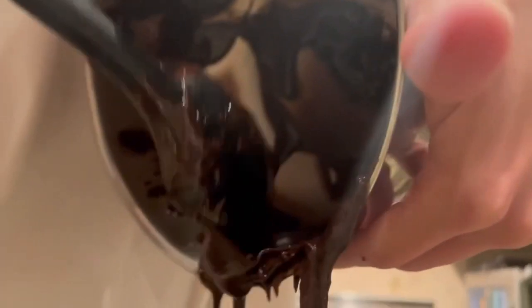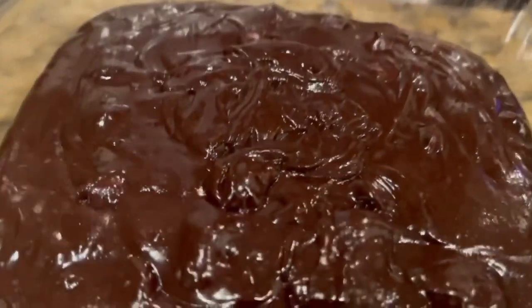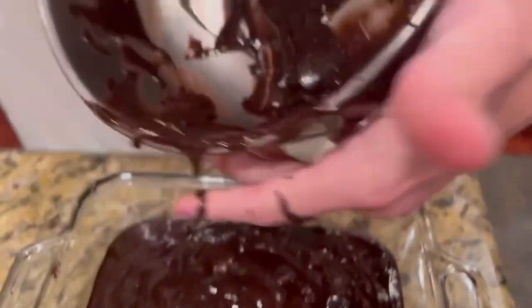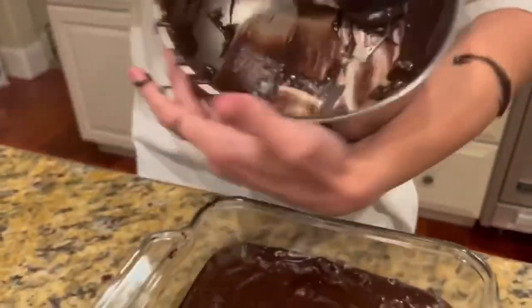Our pan is made of glass, which has a specific heat capacity of around 0.2 calories per gram. The brownie box says that for a glass pan, we need to cook our brownies for around 45 to 50 minutes. A metal pan, on the other hand, only needs 40 to 45 minutes. The reason why glass takes a little longer to cook is because it has a higher specific heat capacity than metal, meaning it takes more energy to heat it up.